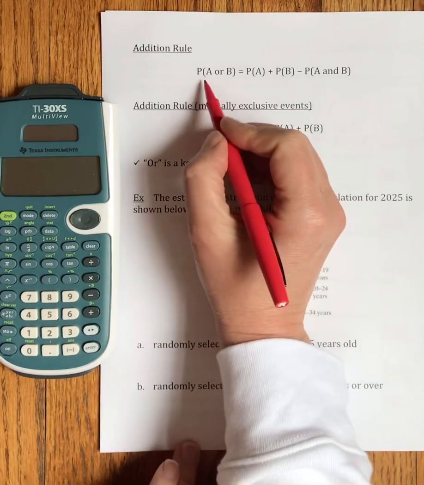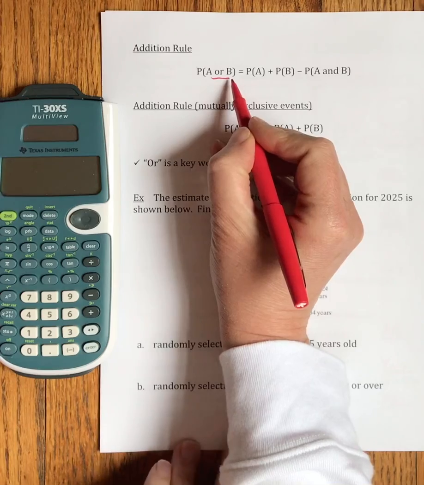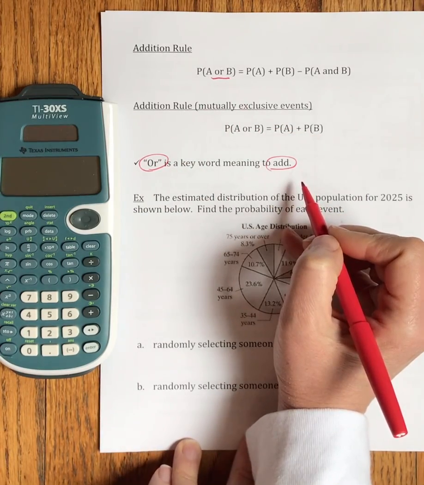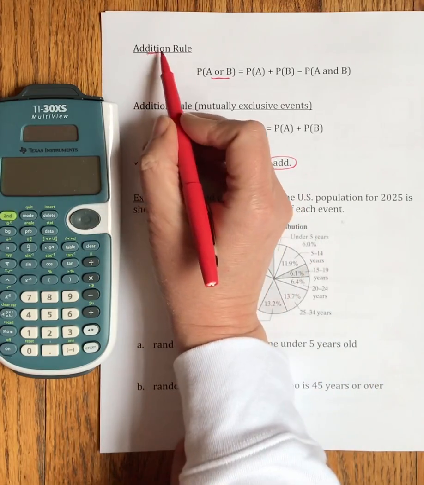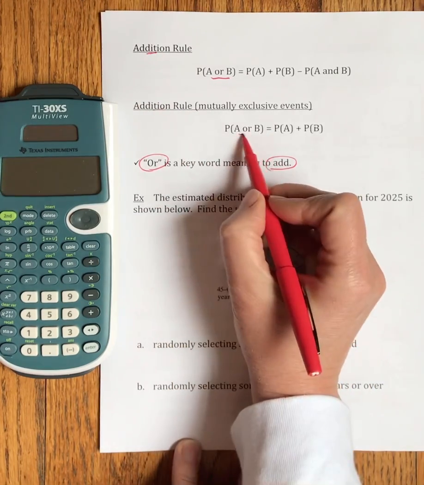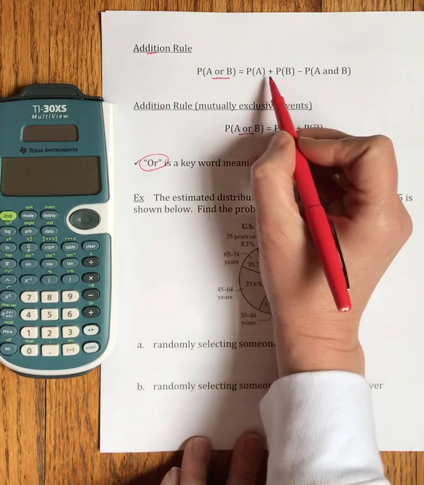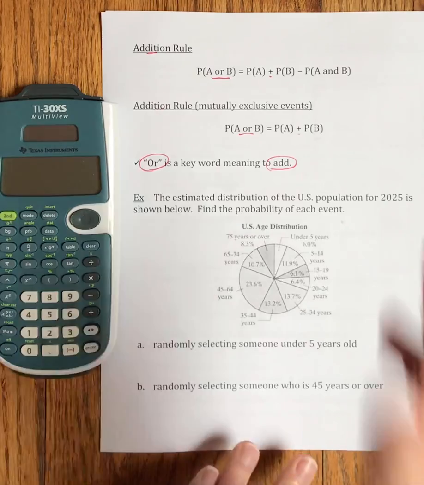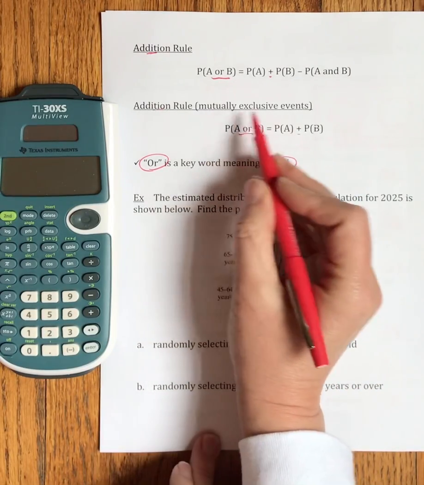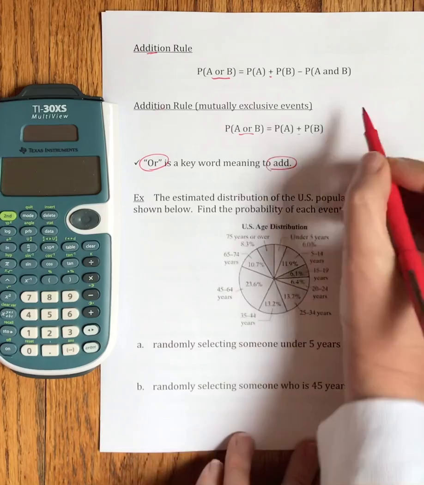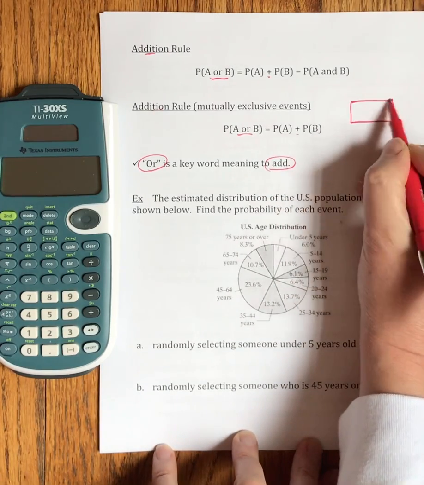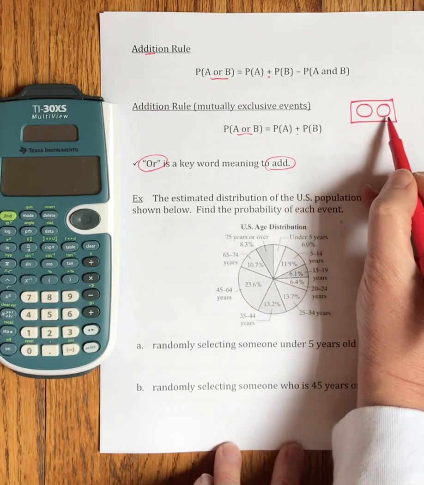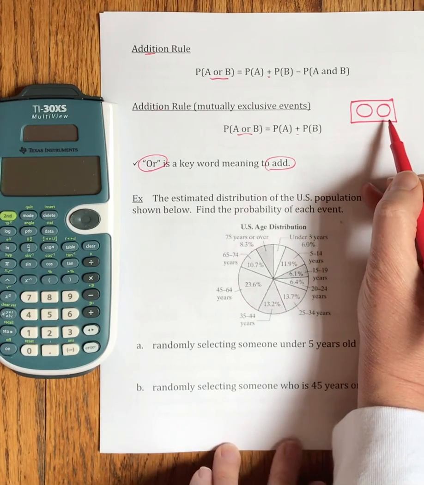When we're asked to find the probability of one event or another, "or" is a keyword meaning that we should add those probabilities. So addition rule, one event or another, we're going to add the probabilities. The thing we have to keep in mind though is when events are mutually exclusive, meaning they're two completely separate groups, there's no overlap. So there's no risk of double counting when we add those two probabilities together.